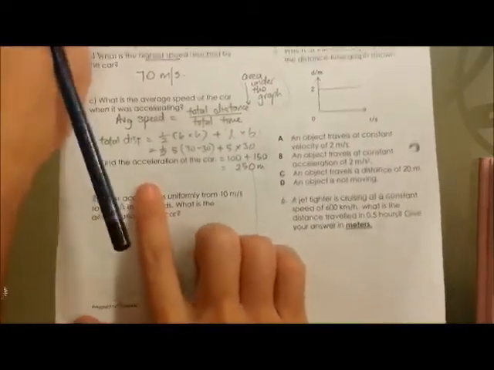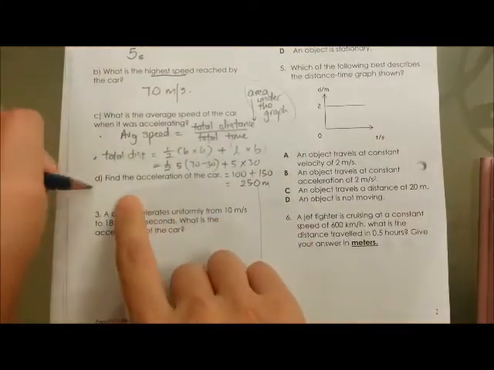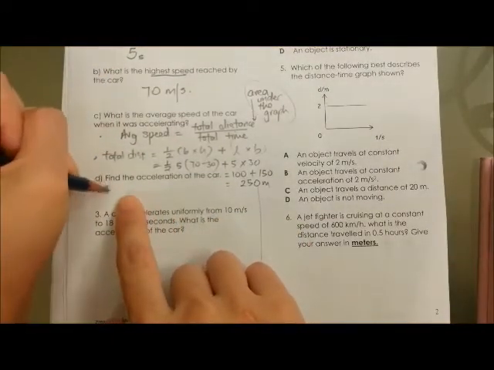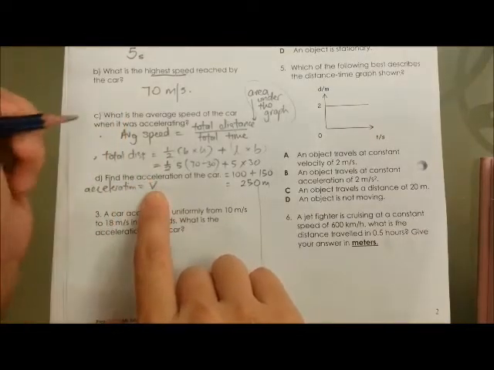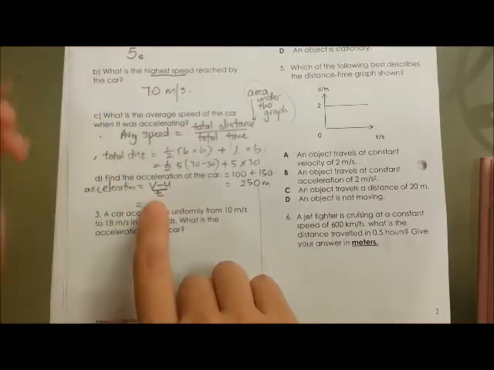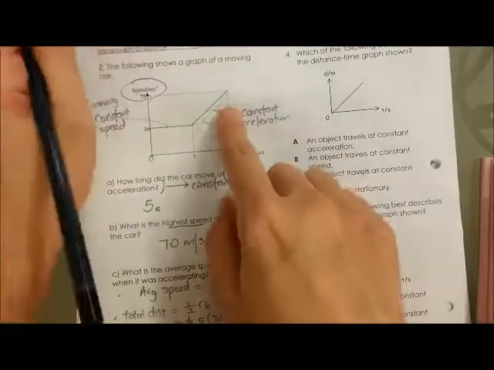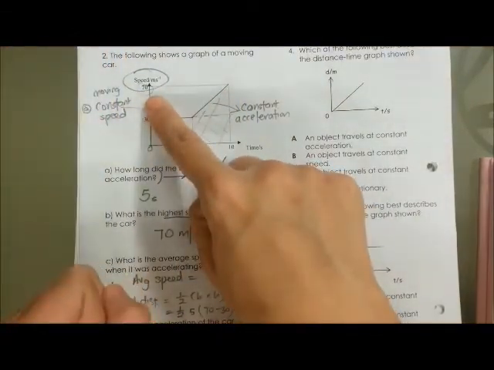Find the acceleration of the car. What is the formula for acceleration? Final speed minus initial speed over time taken. What is the final speed? Final speed over here, 70.